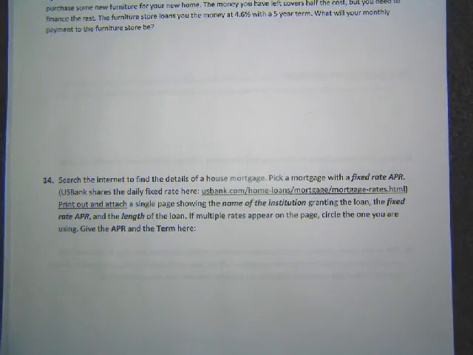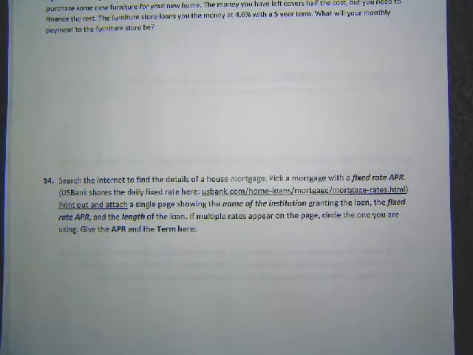A lot of times they'll give you APR and the interest rate. So if they give you rate and APR, make sure you use the APR. It's the more accurate, more realistic number. Most of the time it's a little bit higher. It accounts for a lot of the fees and stuff getting worked into the loan. So use the APR, the term or the length of the loan, and then give that information here.